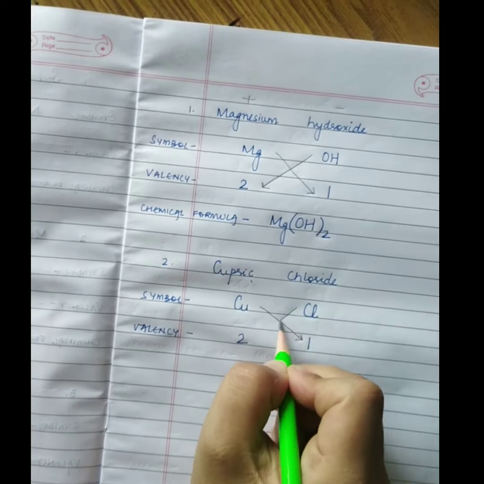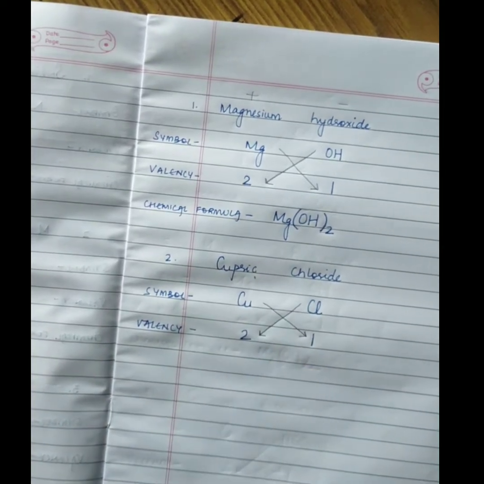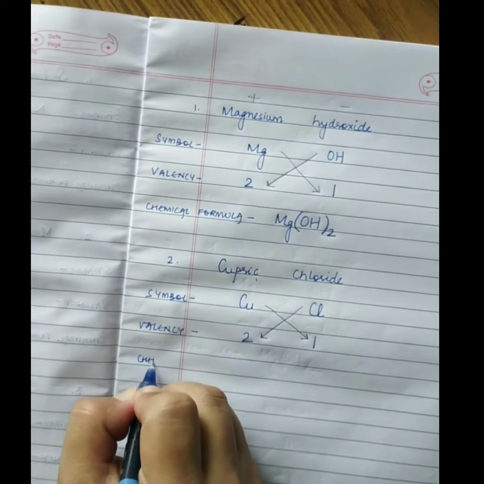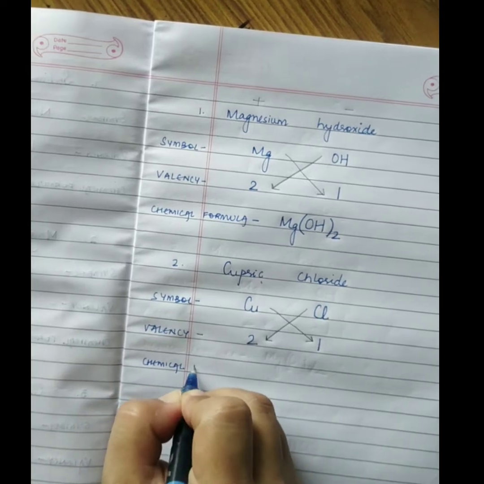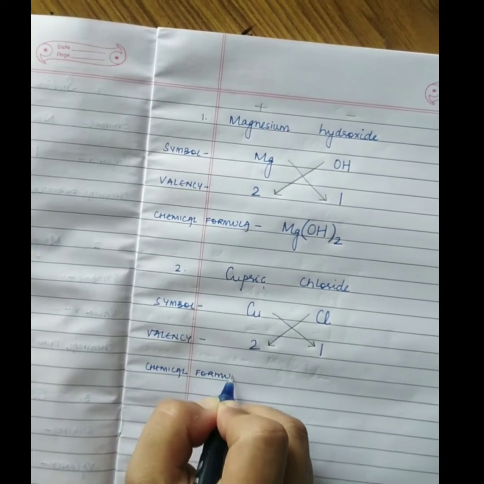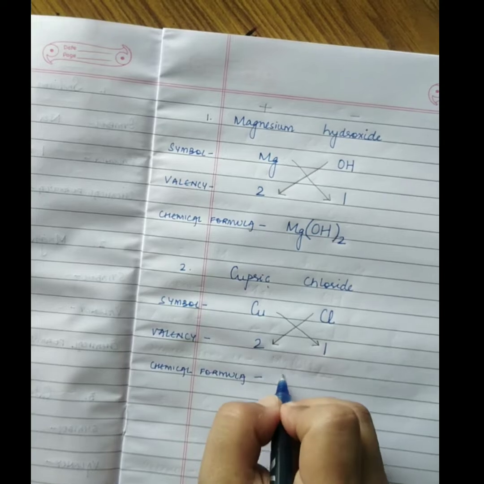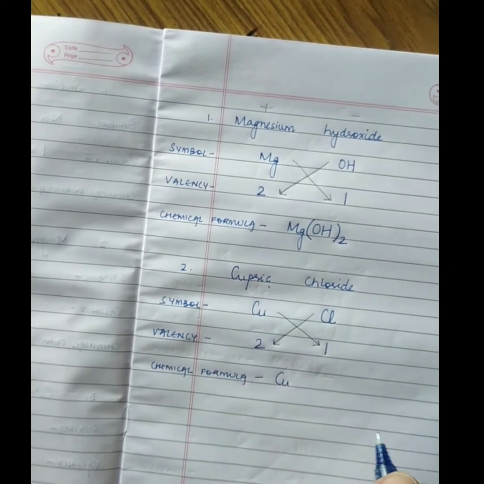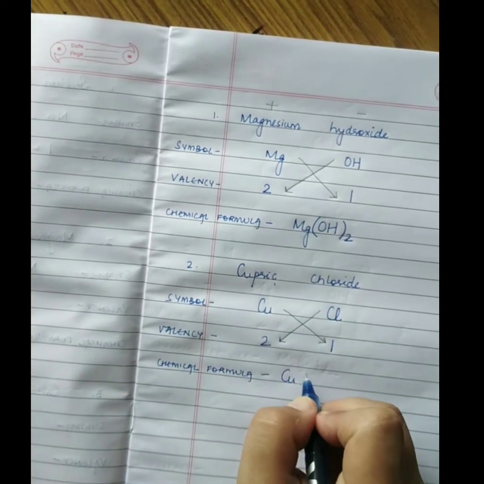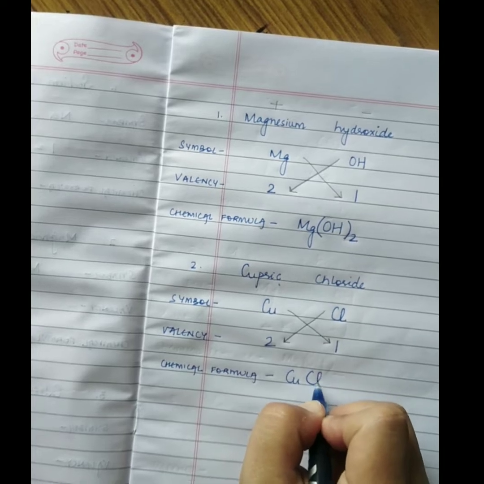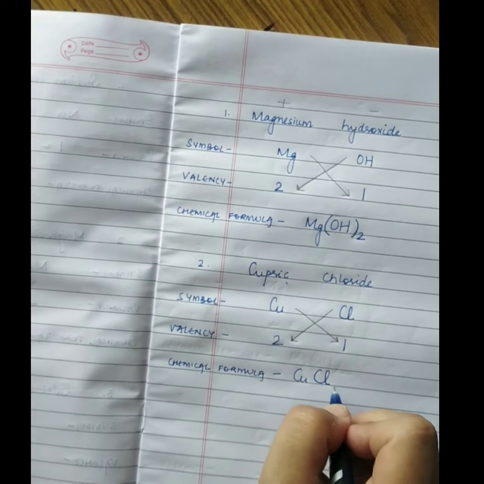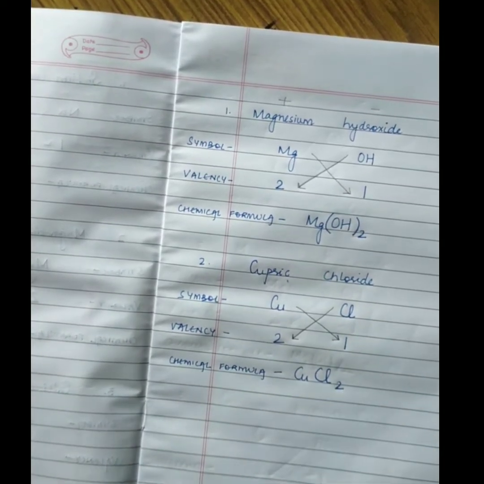Next step, criss-cross. Then the chemical formula. Cu is pointing towards 1, so no need to write anything. Chloride Cl is pointing towards 2. Here I'll directly write 2.